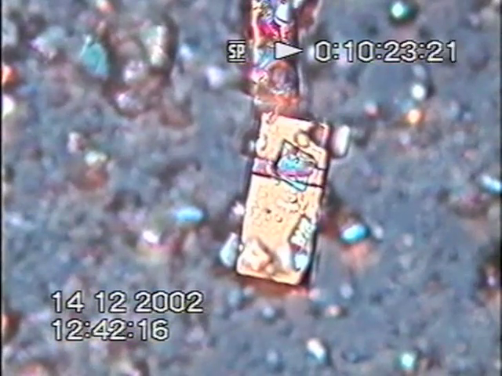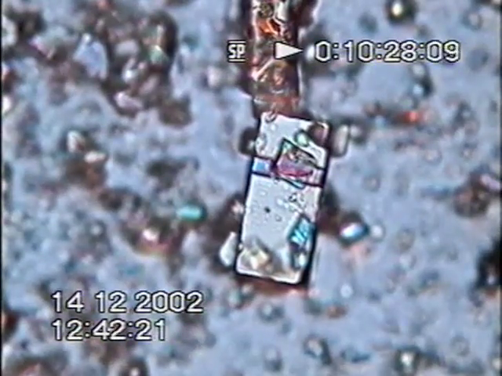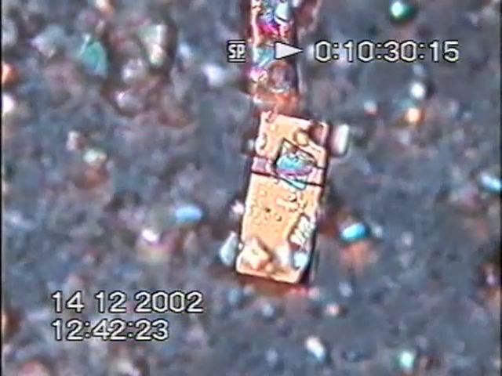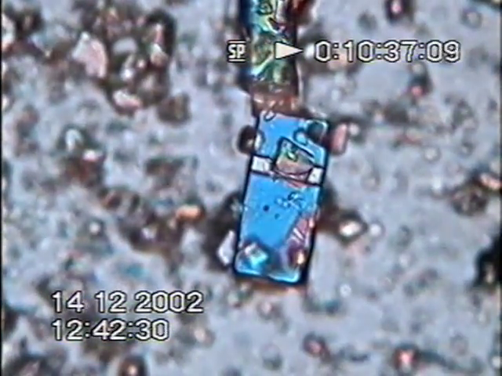Now we'll alter the DIC on this. As the polarized light certainly makes a difference.